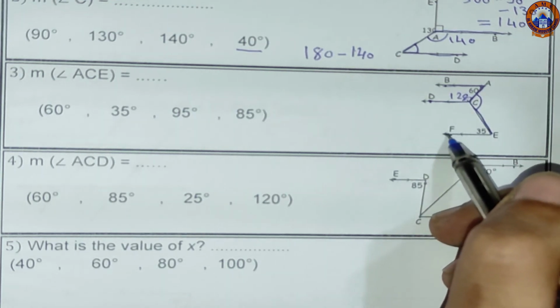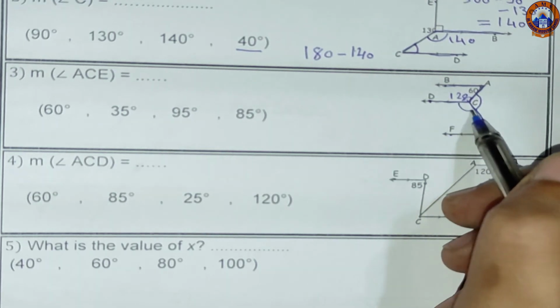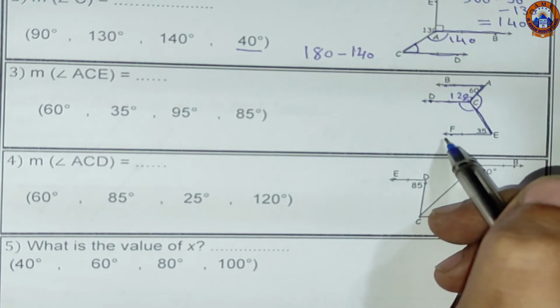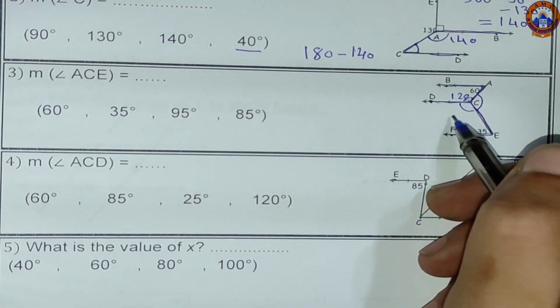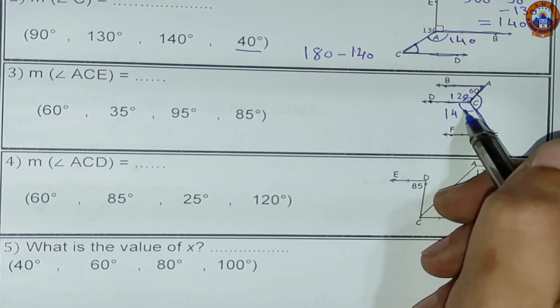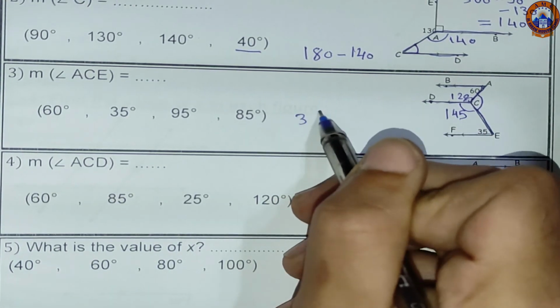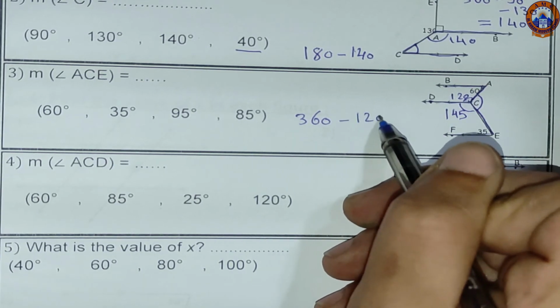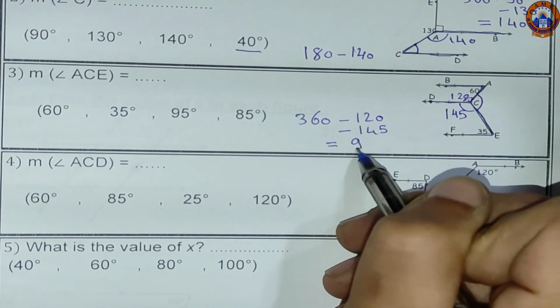Another U-shape, we have 35 interior with this angle. So we're gonna make 180 minus 35, so it will be equal 145. And to find the angle that we need, we're gonna make 360 because they are accumulative, minus 120 and 145. So it's gonna be equal 95.